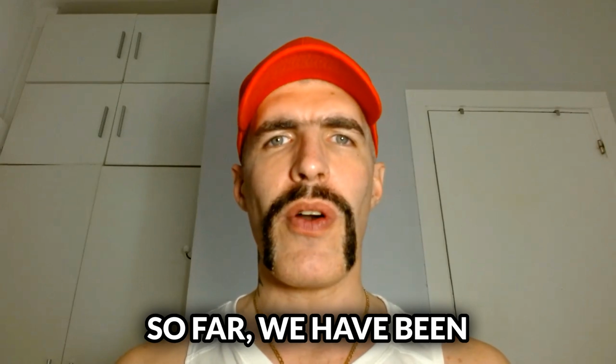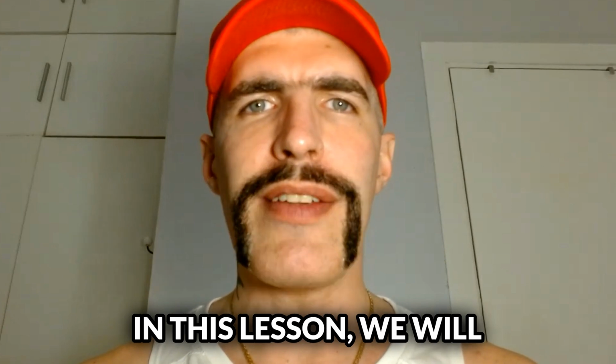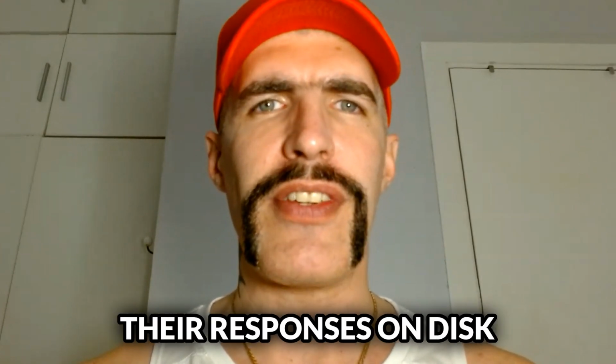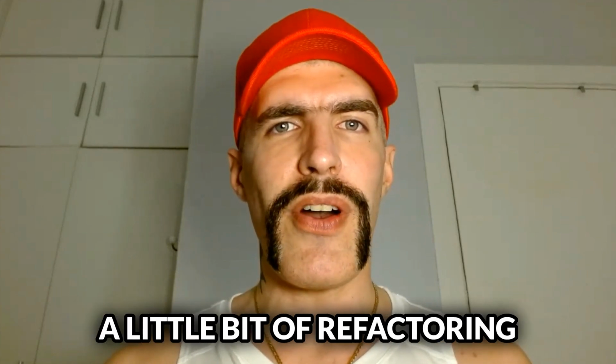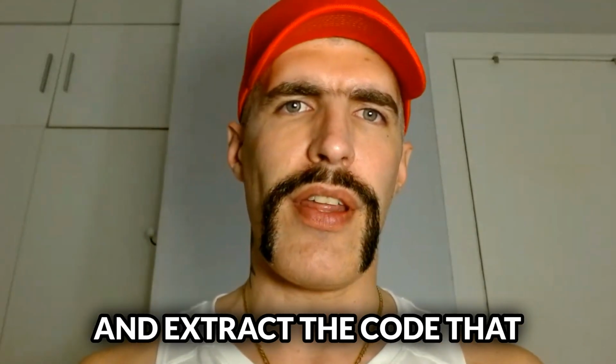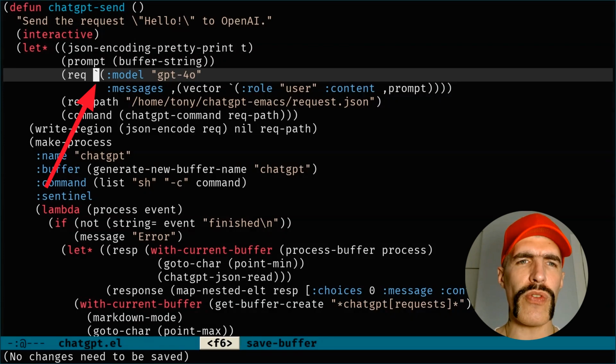So far, we have been overwriting the requests that we send to OpenAI. In this lesson, we will save all the requests and their responses on disk in a specified directory. Before we continue, let's do a little bit of refactoring and extract the code that produces the request that we send to OpenAI into its own function.